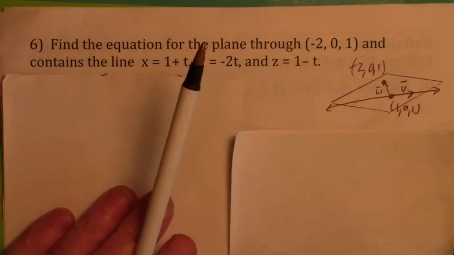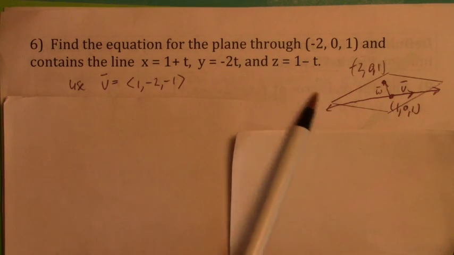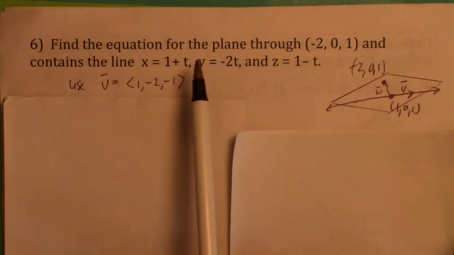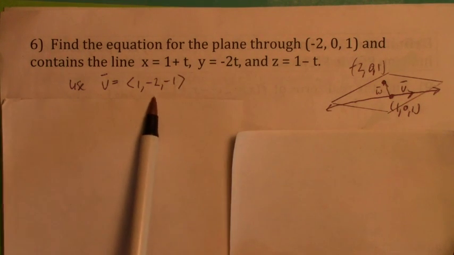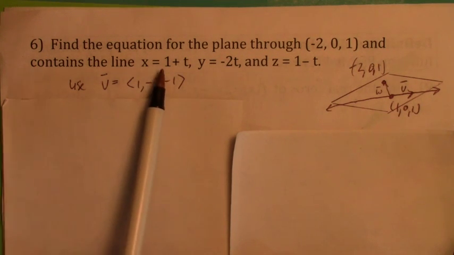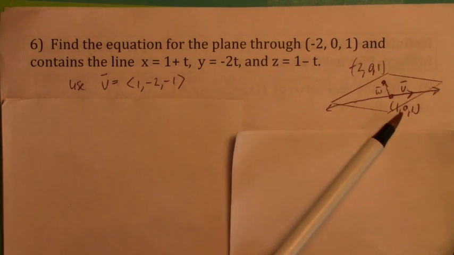One vector that would work would be this vector v. This vector v would be the direction vector, or the parallel vector, for this line. Doesn't that lie in the plane? So that would be 1, negative 2, negative 1. But how am I going to get another vector in the plane? Well, you know you have a point on this line, 1, 0, 1. And you also have another point.